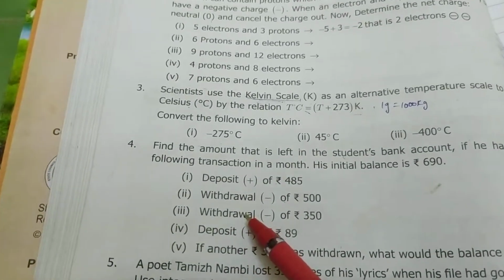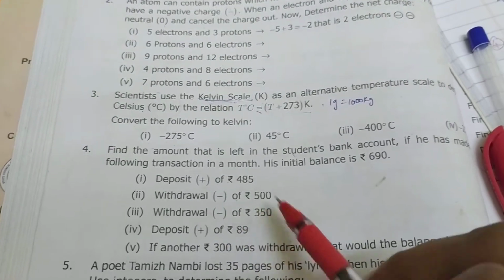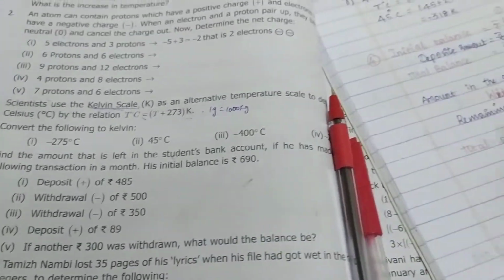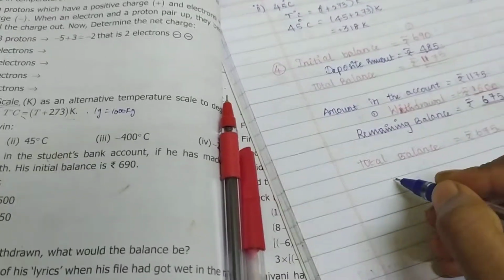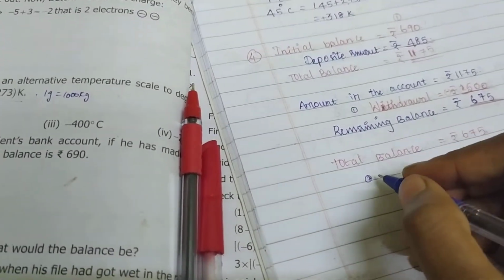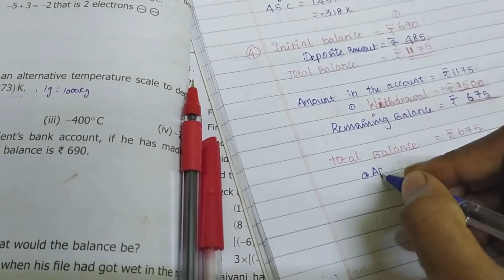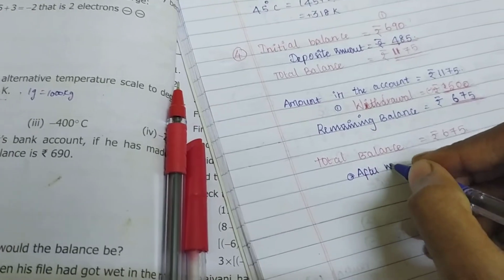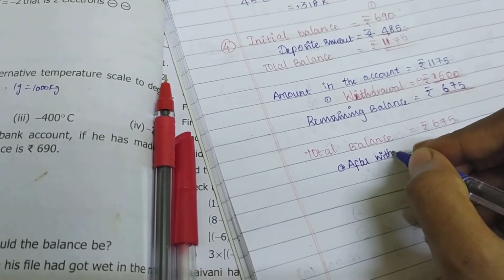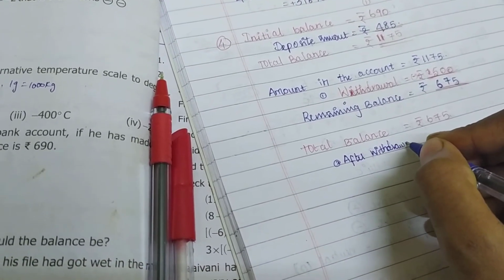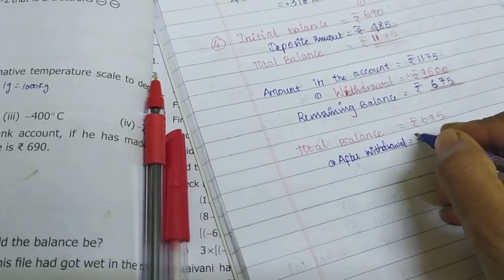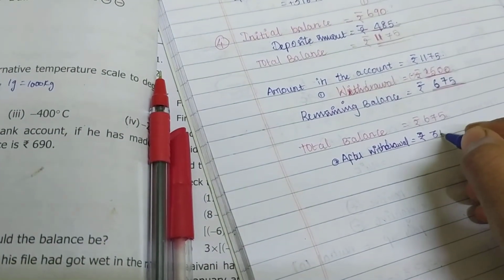Then after that your withdrawal is 350. This is the first withdrawal, this is the second. So how much is the withdrawal? Rupees 350.